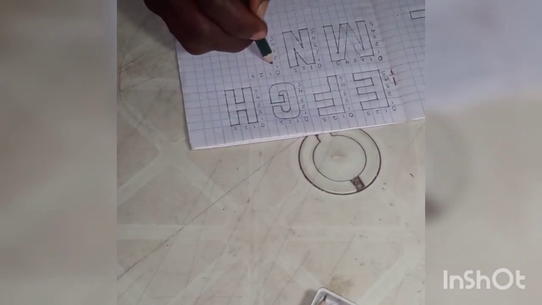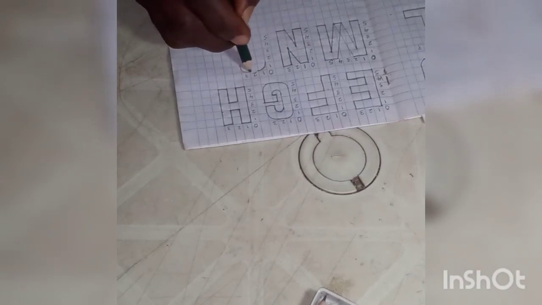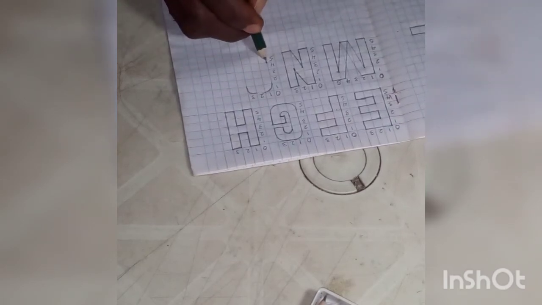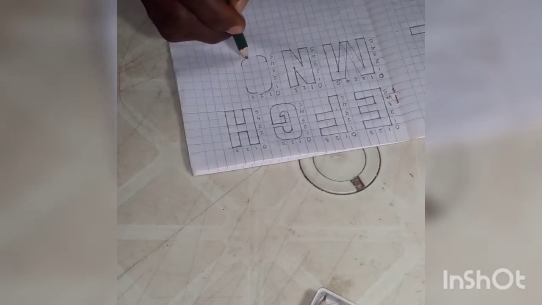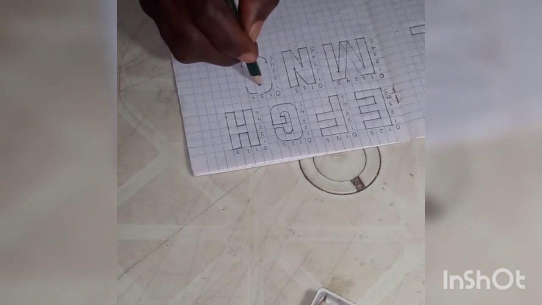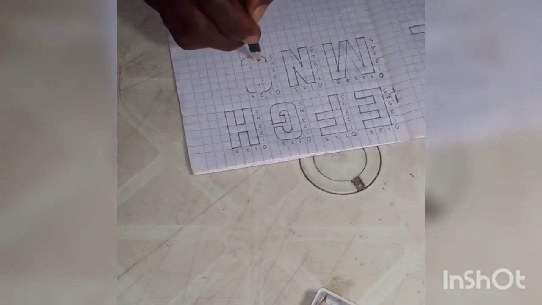So you have to curve this edge. You have to curve this edge. You have to curve this edge and then this edge. Now the middle part, like I've always explained, you note the middle of the line that you want to curve.